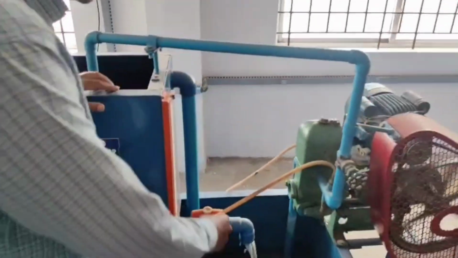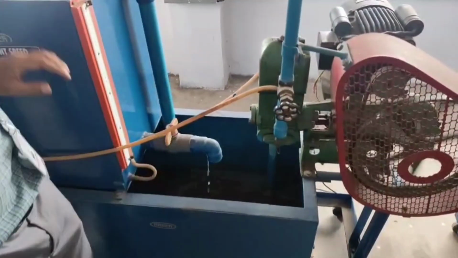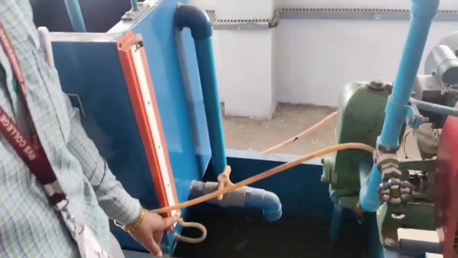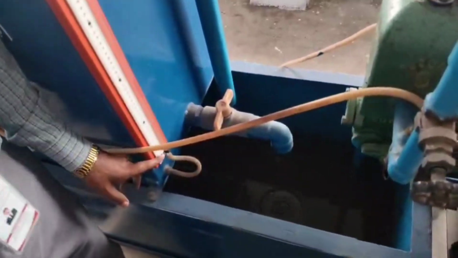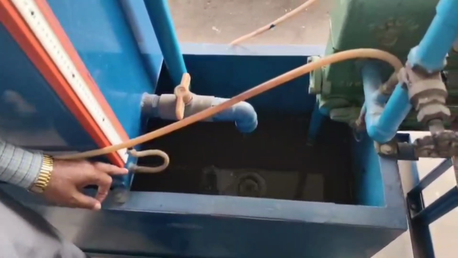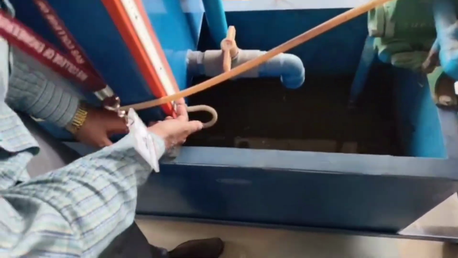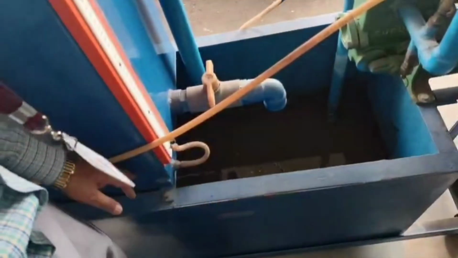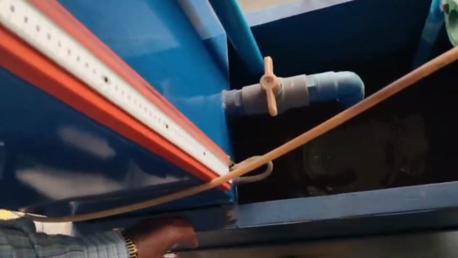So when we close it, automatically the water level will be rising through this. Are you able to notice the rise? Water is rising now. So we are measuring the height.